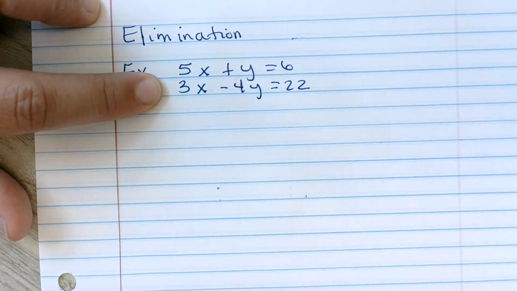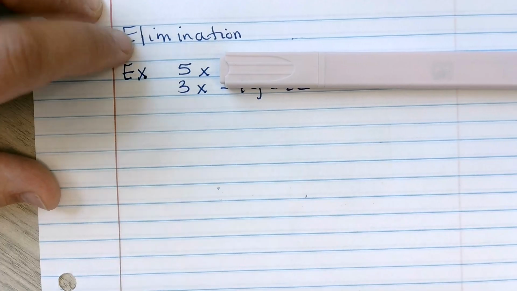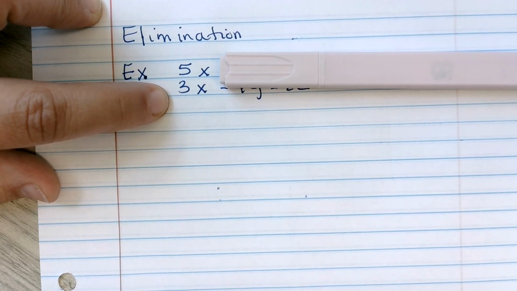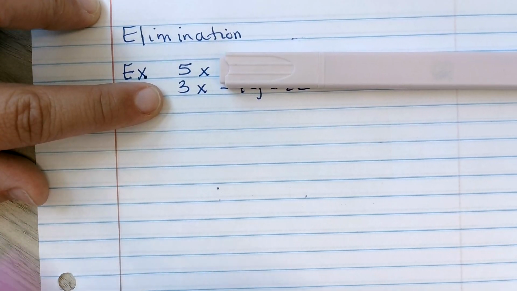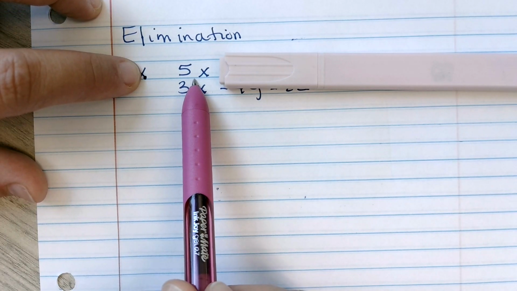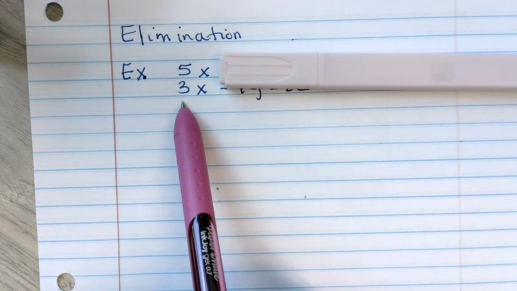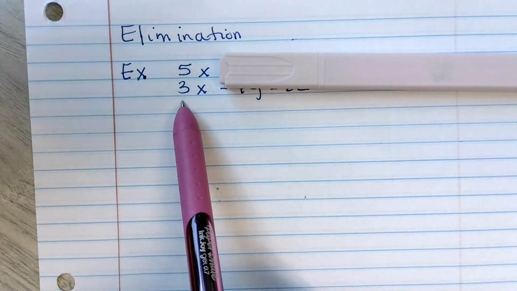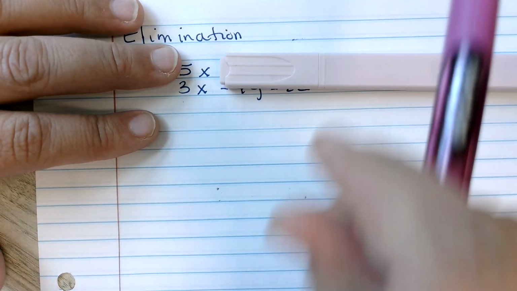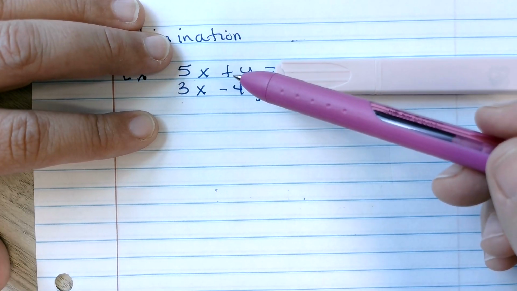We want one of our variables to be the exact same number so that they eliminate. 5 and 3 are not the exact same number, but I could manipulate both equations. I can multiply the top equation by 3 to get 15, and the bottom equation by 5 to get 15, and then they would eliminate. That seems like a lot of work to me, so I'm going to check the next variable. Okay, this one is better.